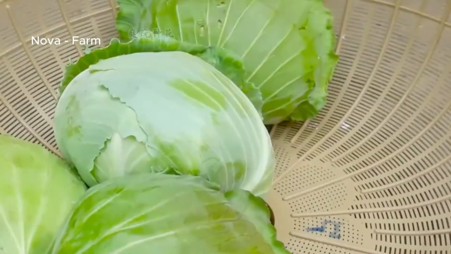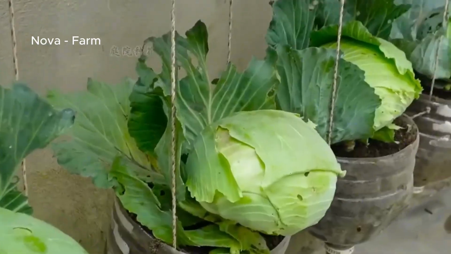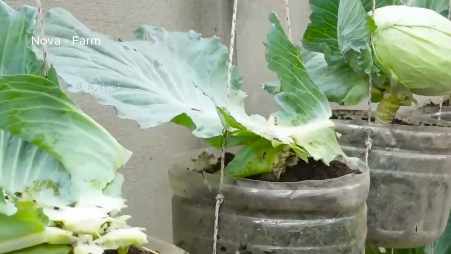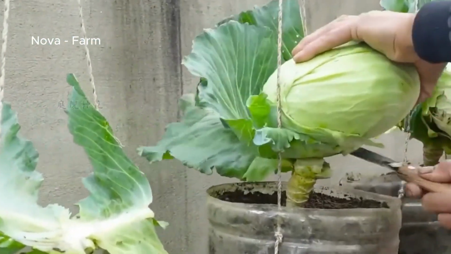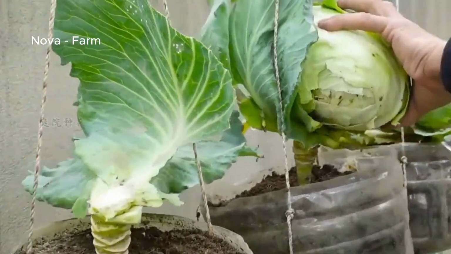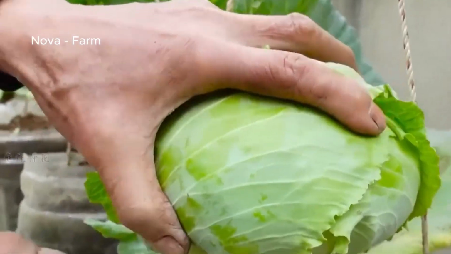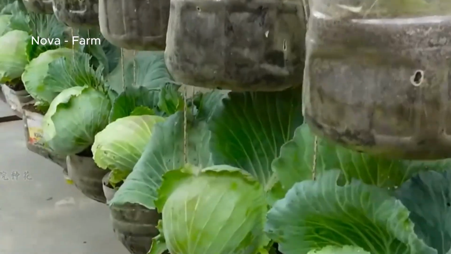The process of harvesting cabbage for export requires careful attention and strict adherence to quality standards to ensure that the product meets the requirements of international markets. Below are the detailed steps in the cabbage export harvesting process. 1. Quality check before harvesting.